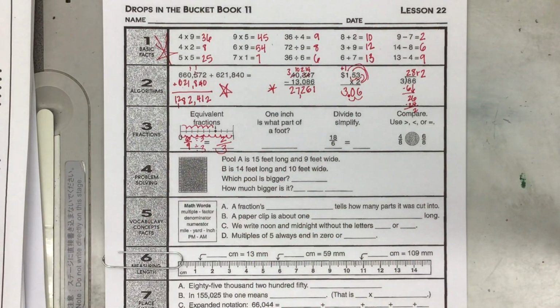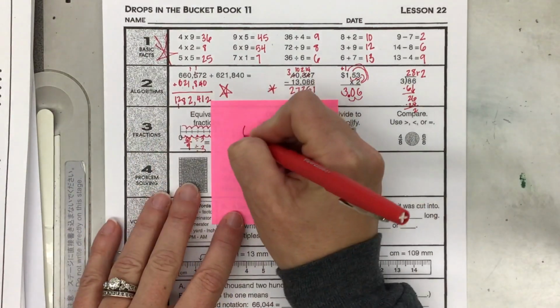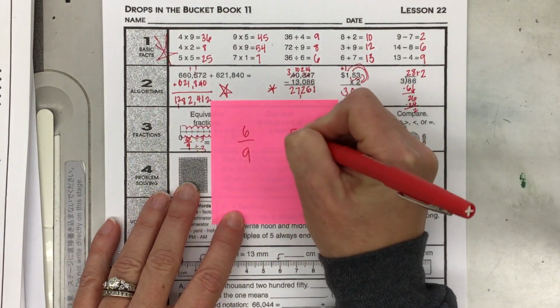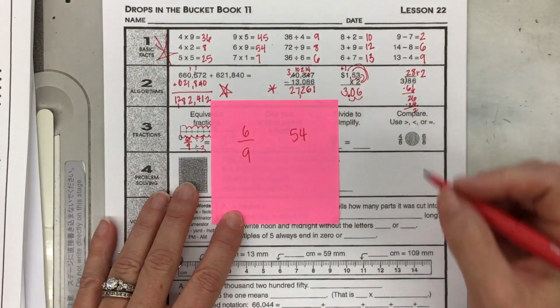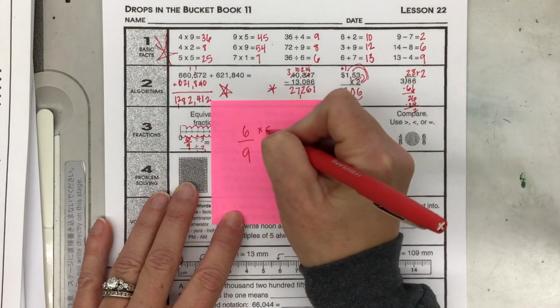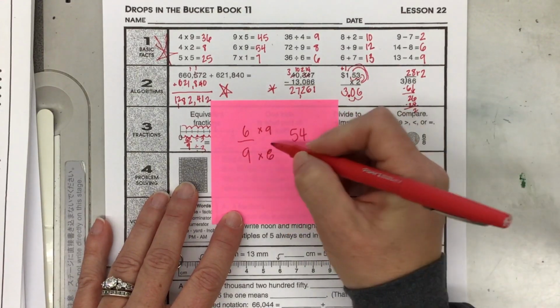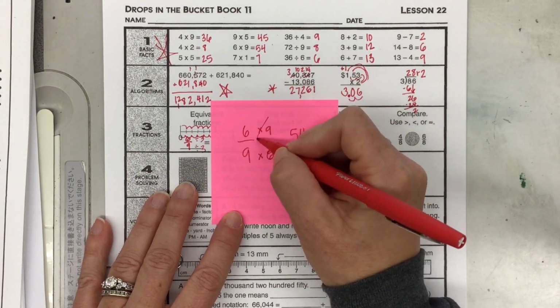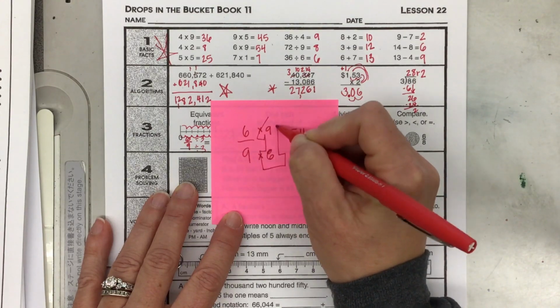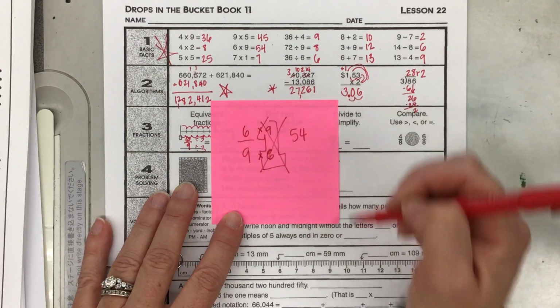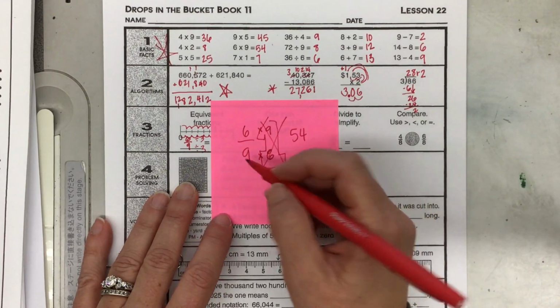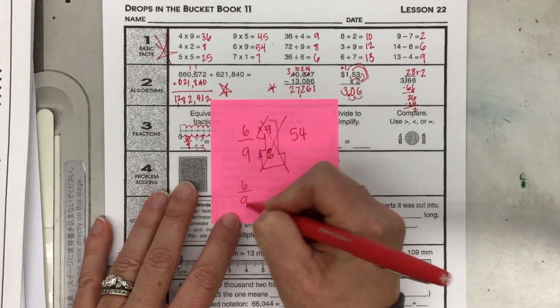What he's saying is, if you have a 6 and a 9, you can get to 54 with each of them, right? But you have to do 6 times 9 and 9 times 6. But this is not equal to 1 whole. So this is not equivalent. Whatever you do to the top, you have to do to the bottom.